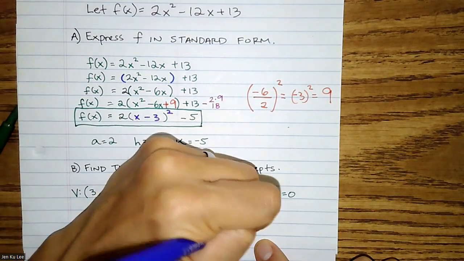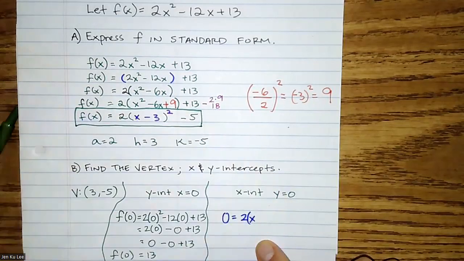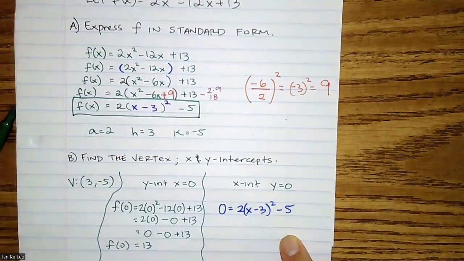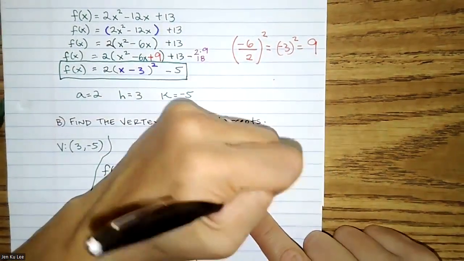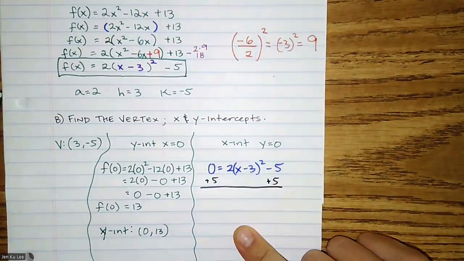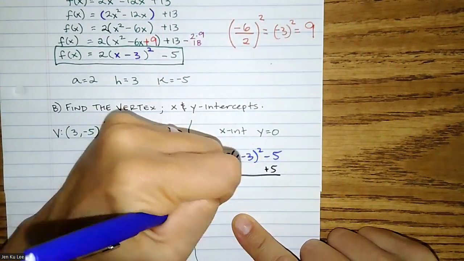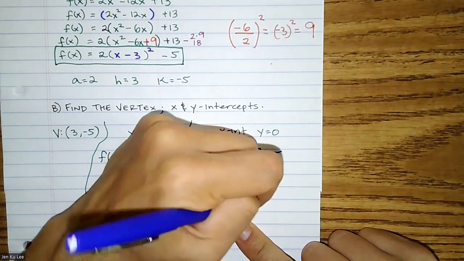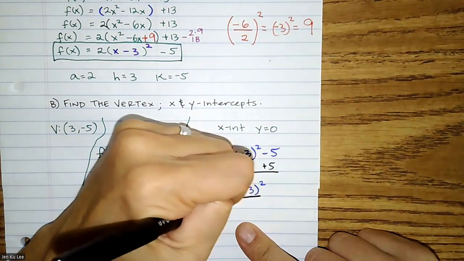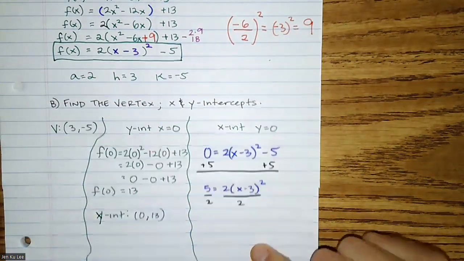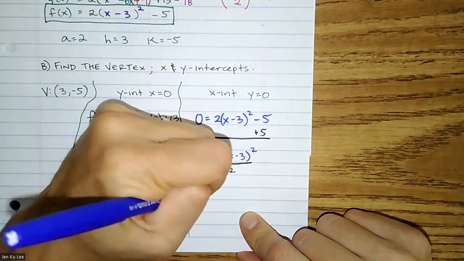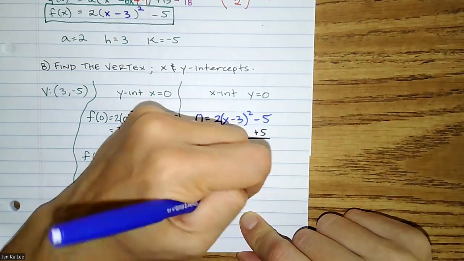If I use the standard form, 2 times (x minus 3) squared minus 5, I am going to solve for x. So I'm going to add 5 to both sides, and that gets me 5 equals 2 times (x minus 3) squared. Then I'm going to divide by 2 on both sides. We get 5 over 2 equals (x minus 3) squared.